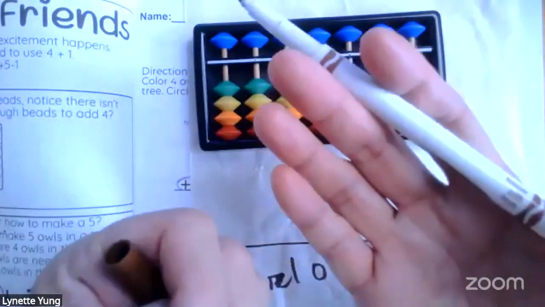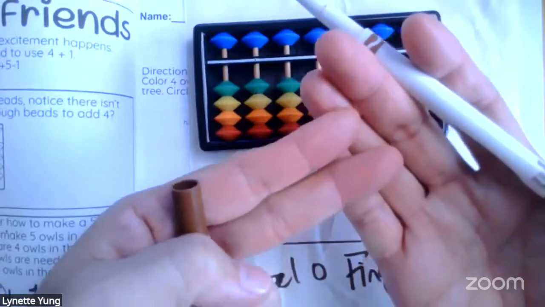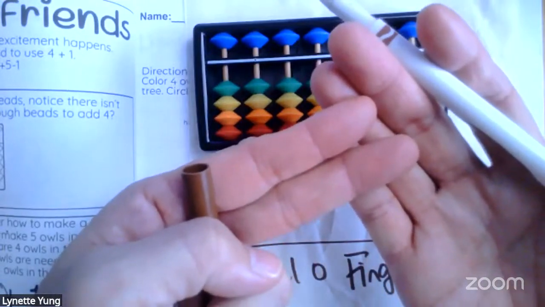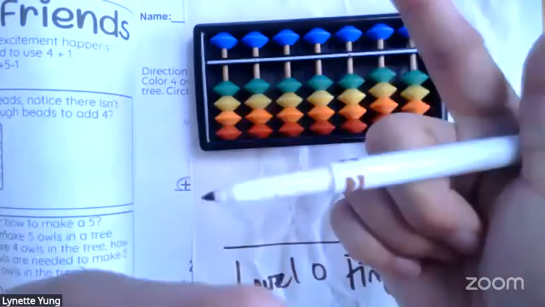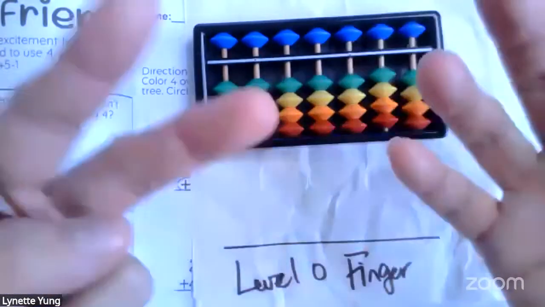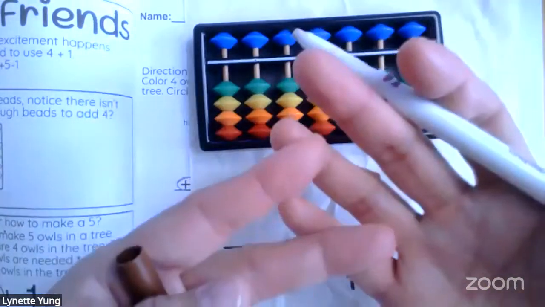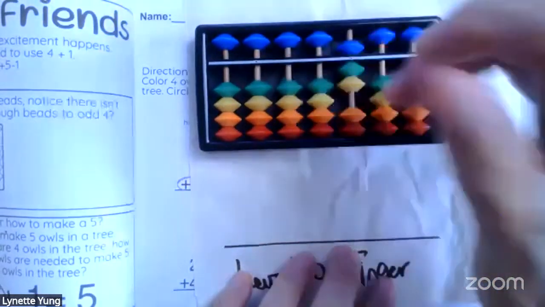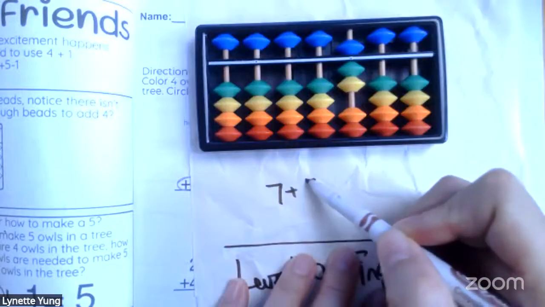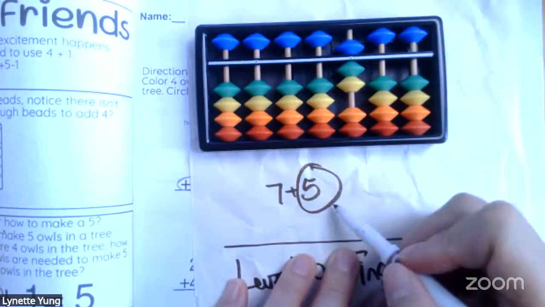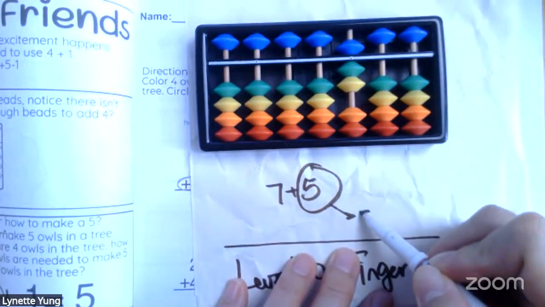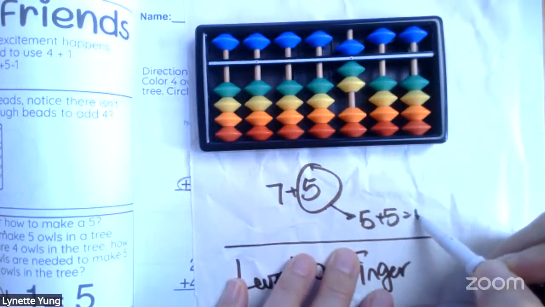So if I had 7, right? If I had 7, I want to add another 5. The kids will be like 7, 8, 9, 10, 11, 12. So they'll be counting up. That's the finger counting method. Whereas in abacus, if we were to do 7 plus 5, we know that this becomes the 10. 5 plus 5 is equal to 10.